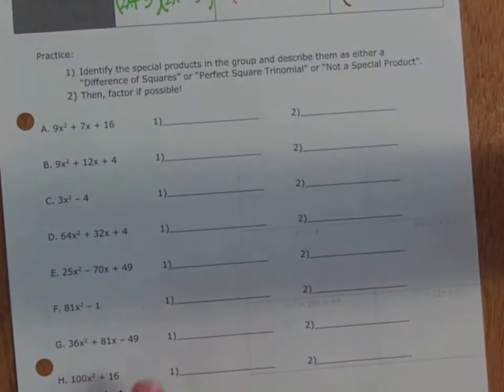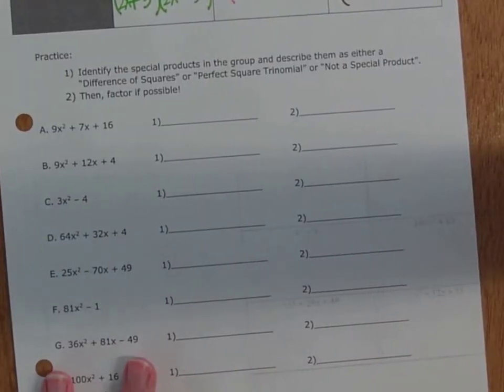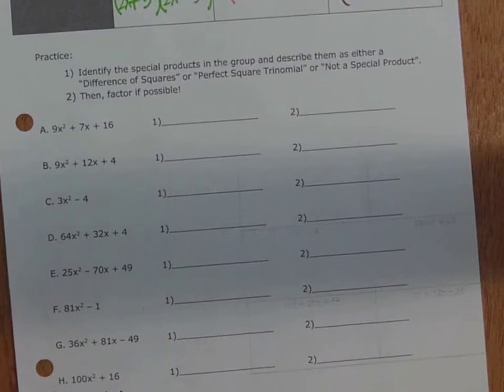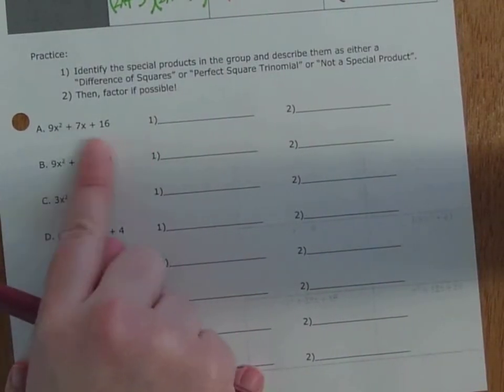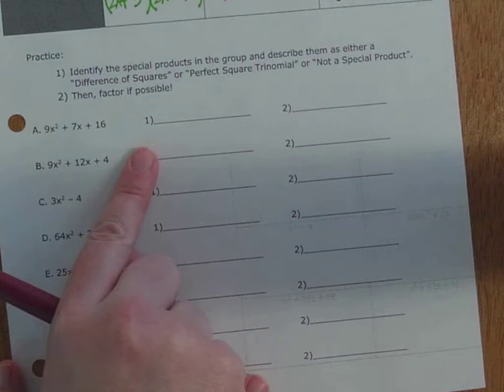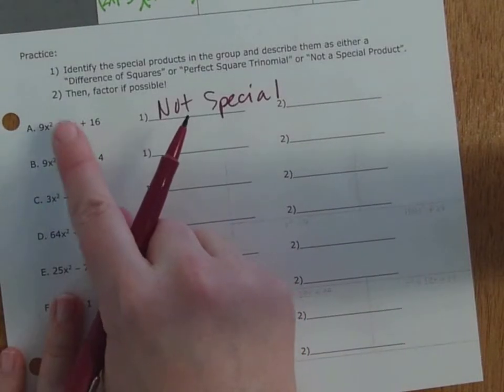All right. So let's identify. Let's say, hey, is it a special case or special product? Can we factor it? So here on A, is this a special case? Why not? But why is this not special?